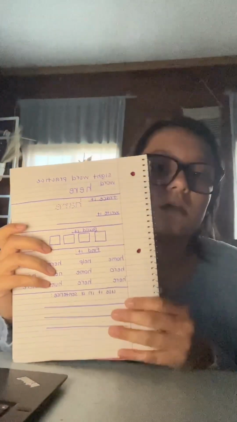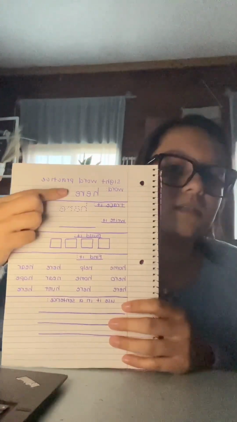We want them to see it as often as possible, see them more, work with them more, be comfortable writing them, be able to identify it faster and easier. That just really helps with their reading fluency, and so I thought this would be a really great way to practice that.